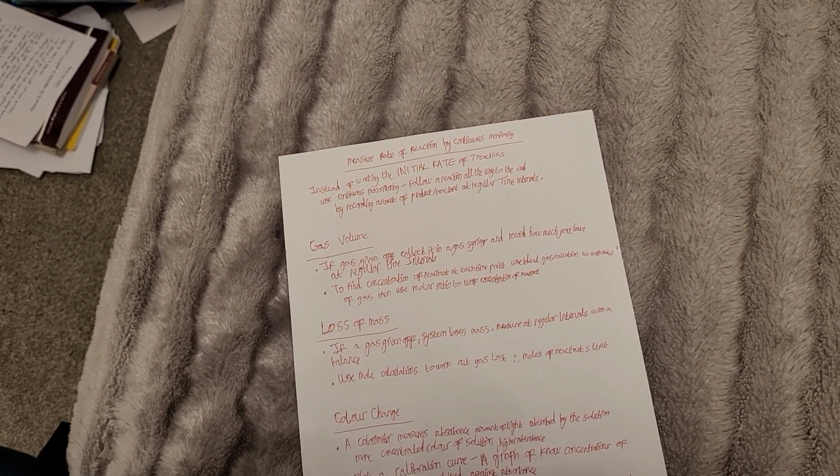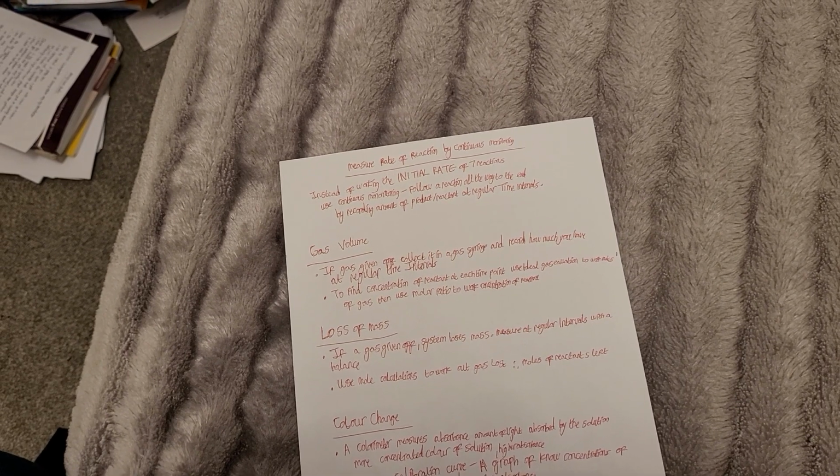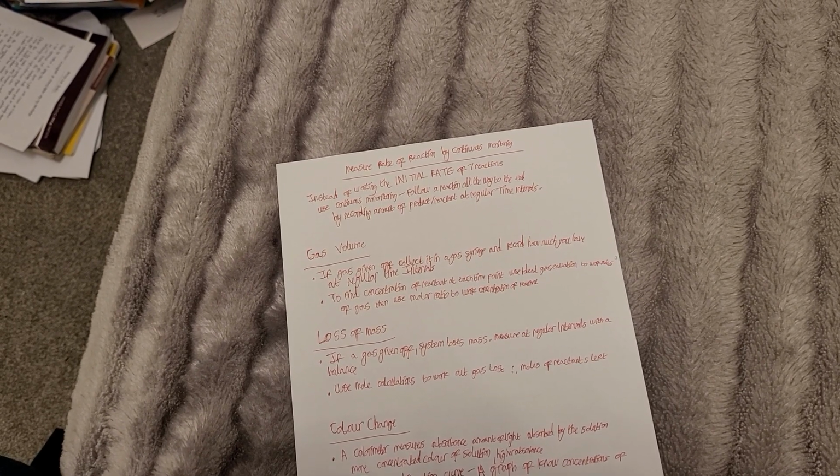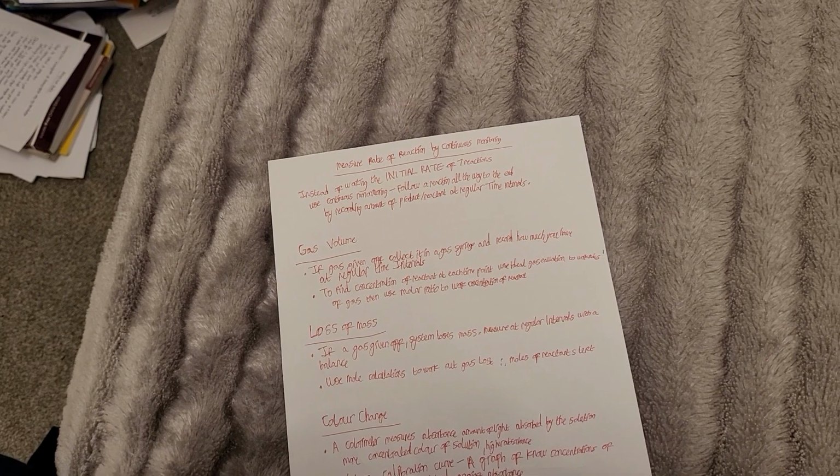Loss of mass. If a gas is given off, the system loses mass. Measure at regular intervals with a balance. Use mole calculation to work out gas loss, therefore the moles of reactants left.